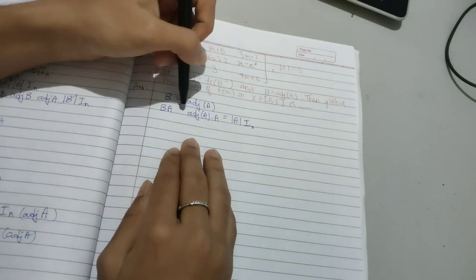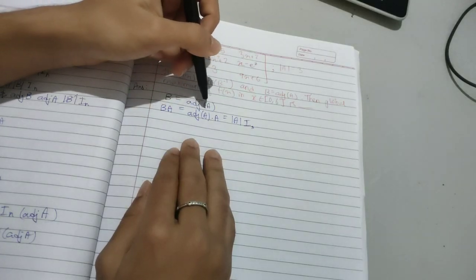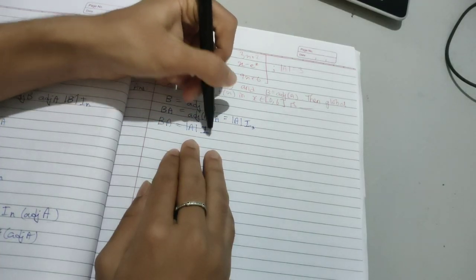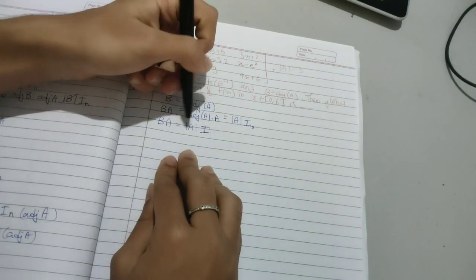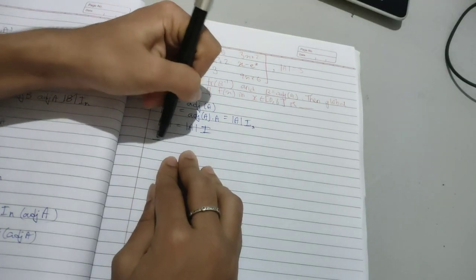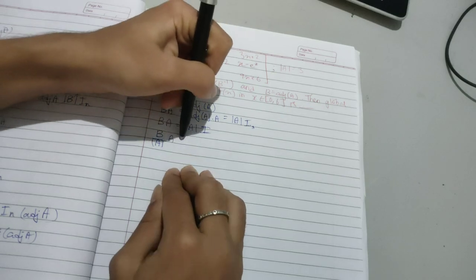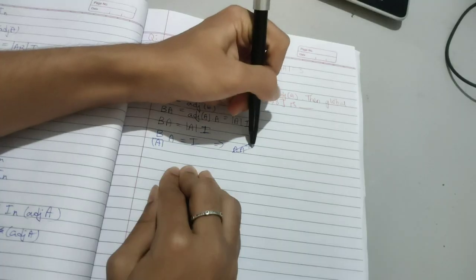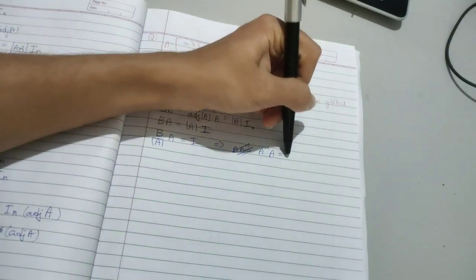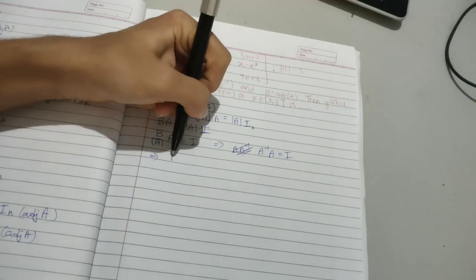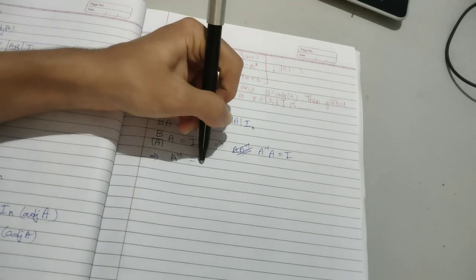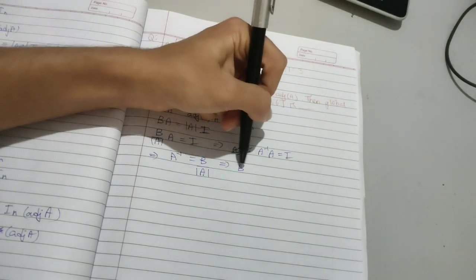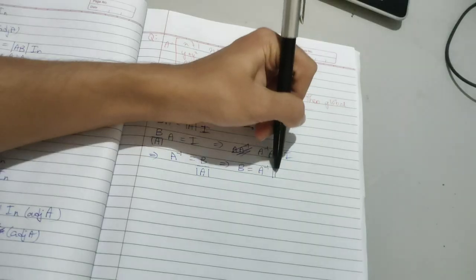So from this, what you understood is BA is equal to det A times I. I won't be writing 3 anymore. So if I get this down, we get B by det A into A equals I. We know that this is similar to A inverse A equals I. So thus we find out that A inverse is basically B by det A. So we can say that B is A inverse into det A.